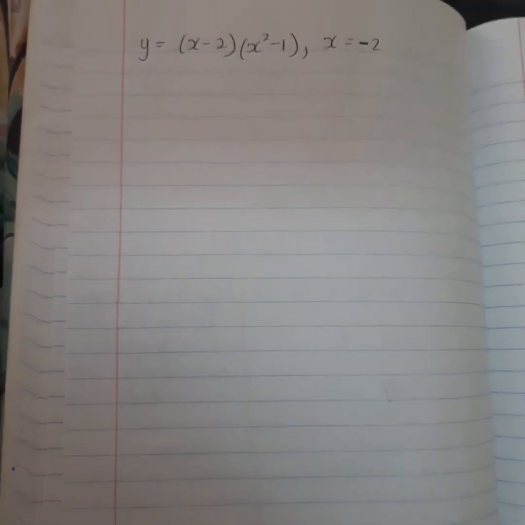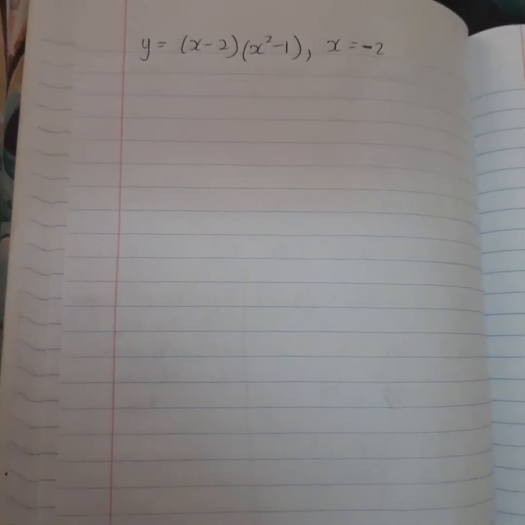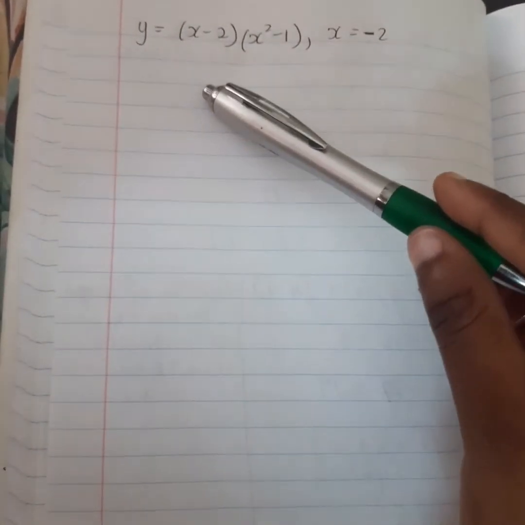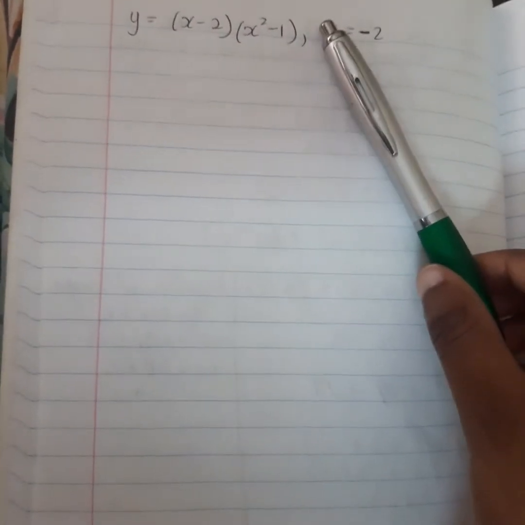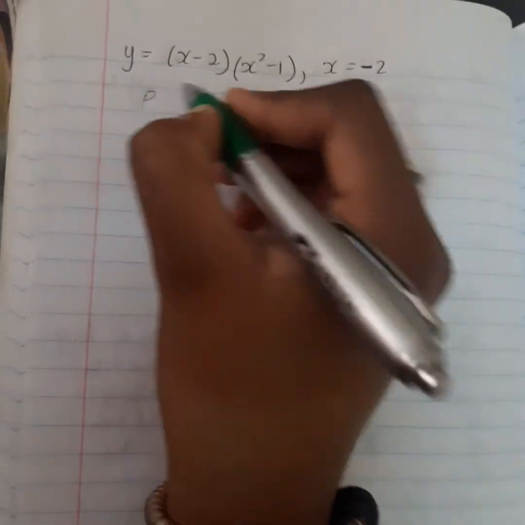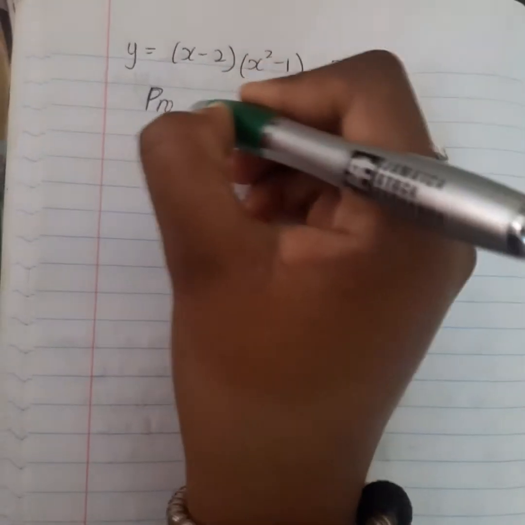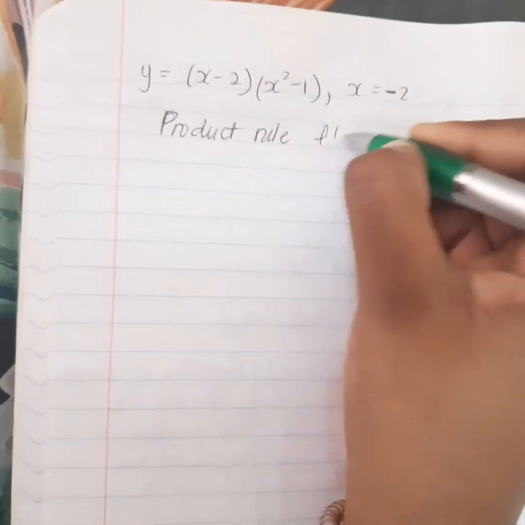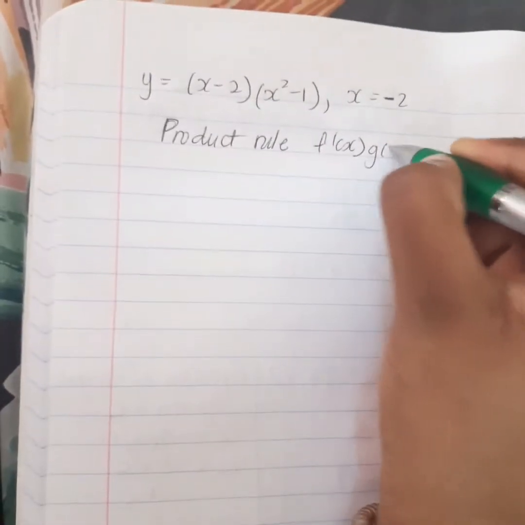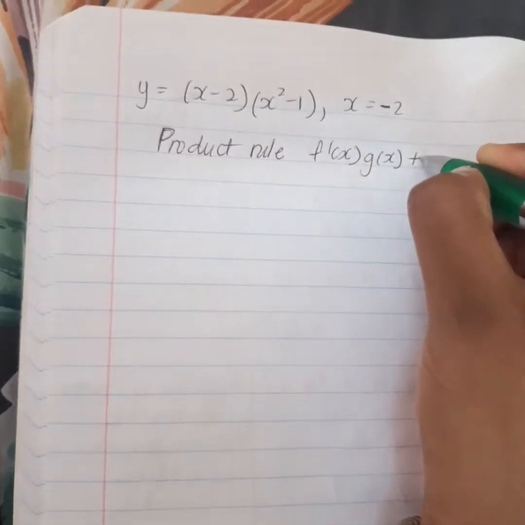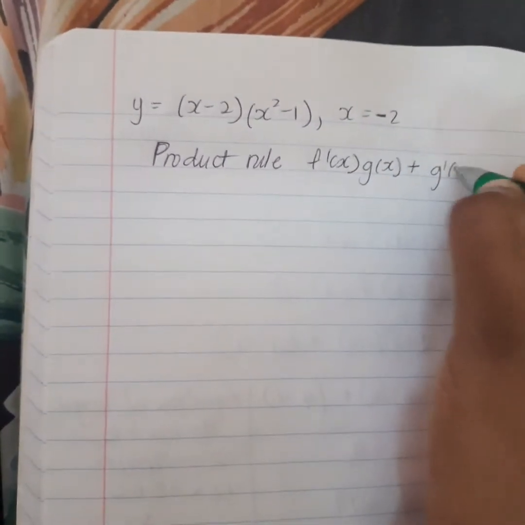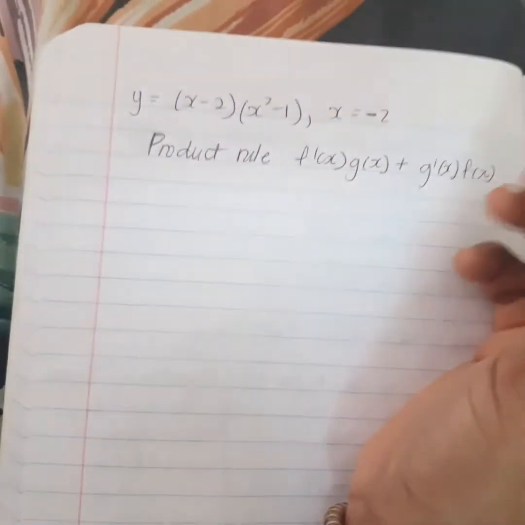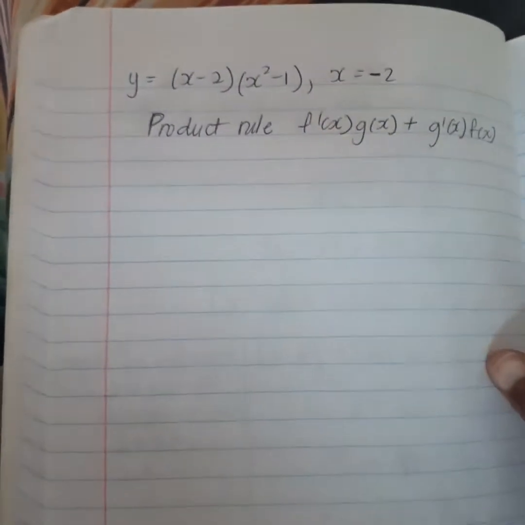Okay? Alright, now we're going to find our derivative, but we realize that we can't just apply the normal derivative rule here. We have to use our product rule. And our product rule states f prime of x times g of x, plus g prime of x times f of x is equal to our derivative dy by dx.